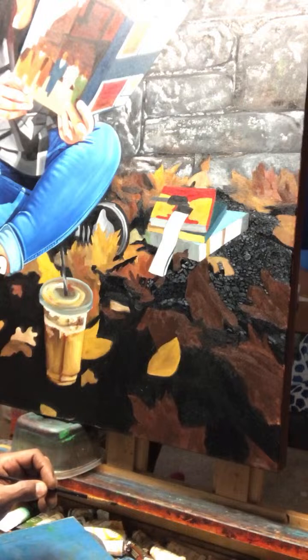See? I'll bring that out. It doesn't come out, you just buff it in with the background. See that?